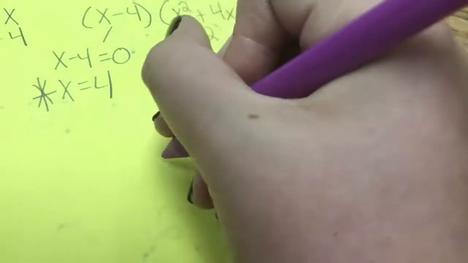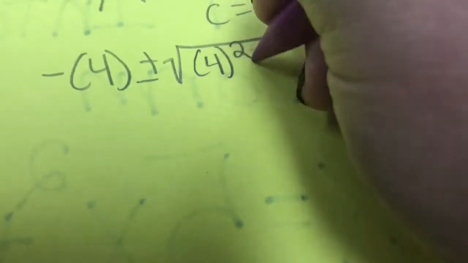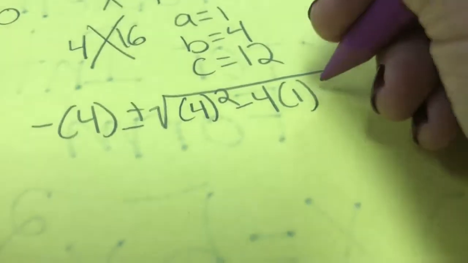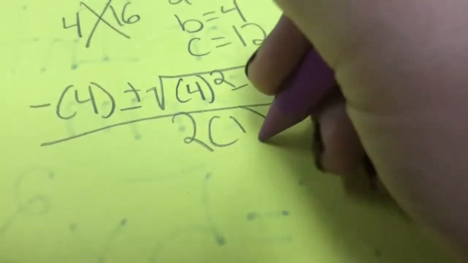So we have negative b, which is 4, plus or minus the square root of 4 squared minus 4, a is 1, times c, which is 16, all over 2a, which is 2.